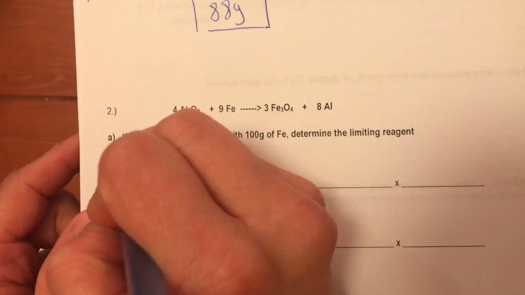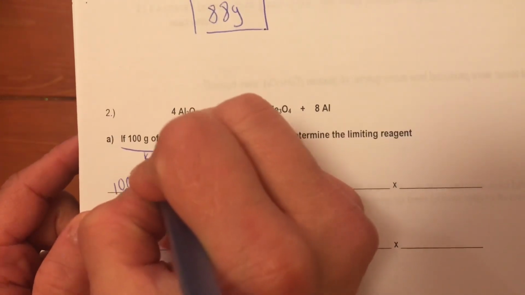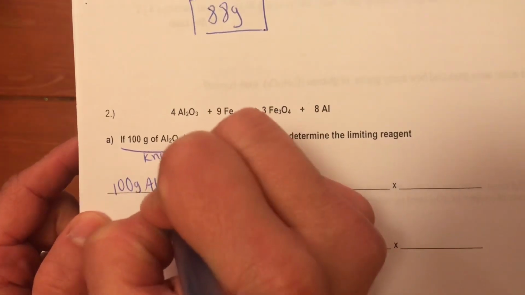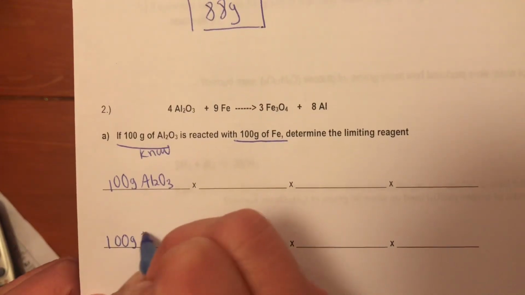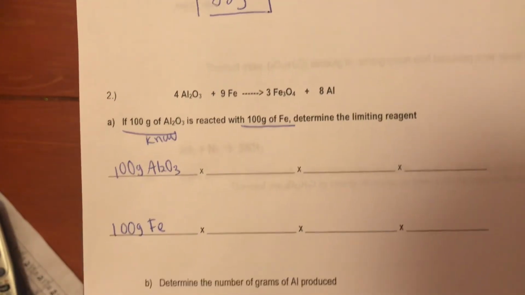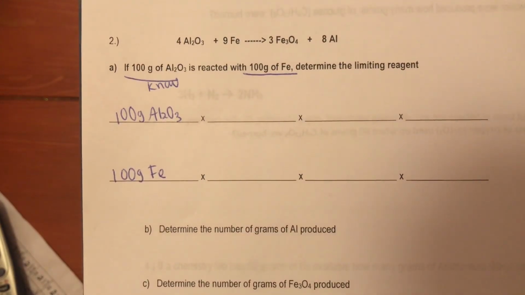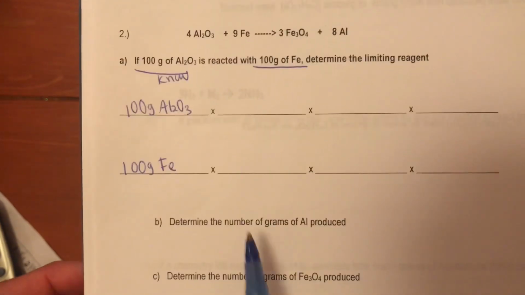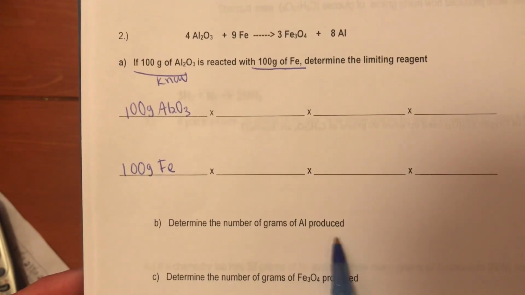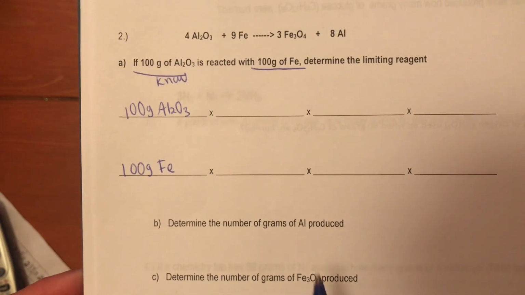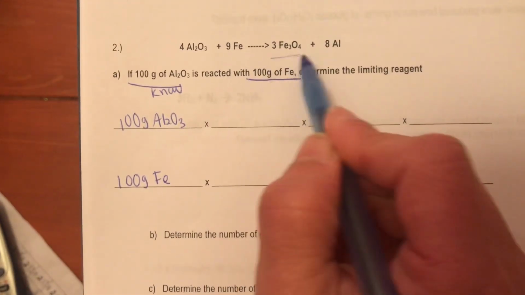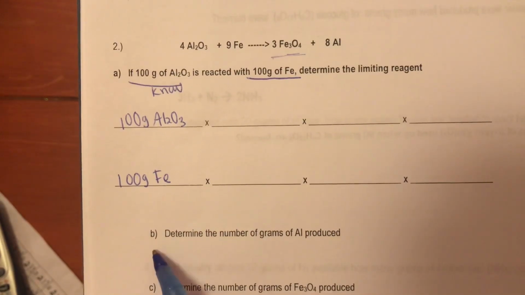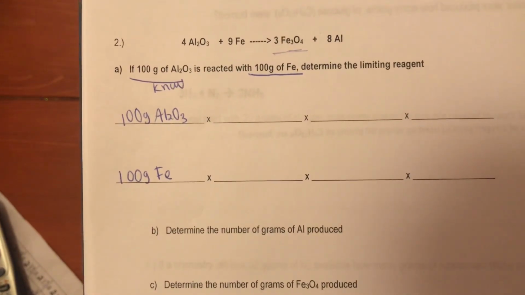So start by writing 100 grams, which is what we know, of Al2O3, and 100 grams of Fe. And before I get started, I'm just going to look at B and C to see if we need to pick one of our 2 products to solve for. So B, determine the number of grams of Al produced. So it's asking me for the theoretical yield, and determine the number of grams of Fe3O4. So I actually need to find both products eventually. So for now, I'm just going to choose this one to solve for at the top. And when we get to B, I'll explain how to do that one in a minute.